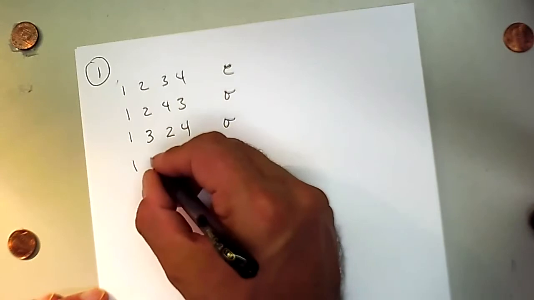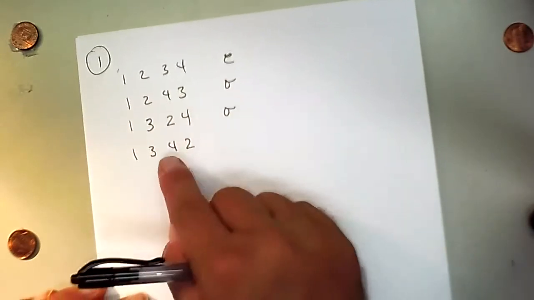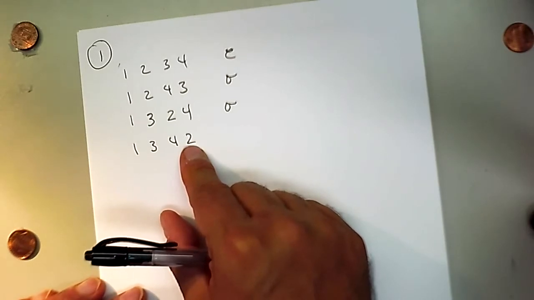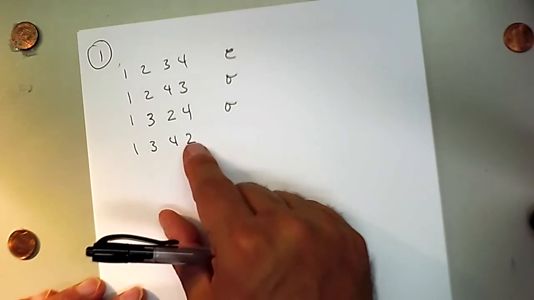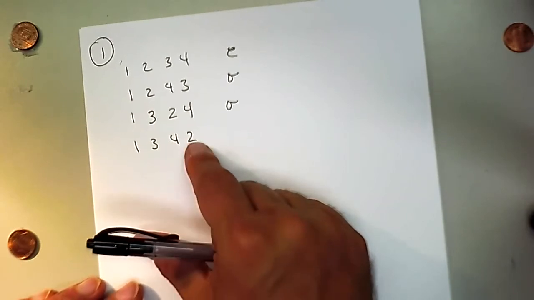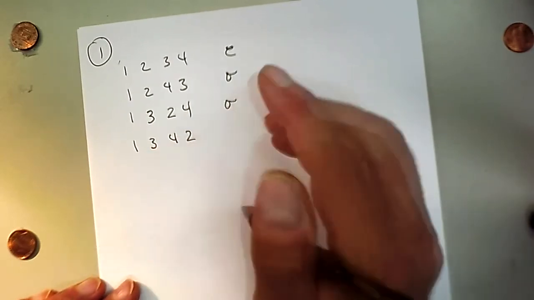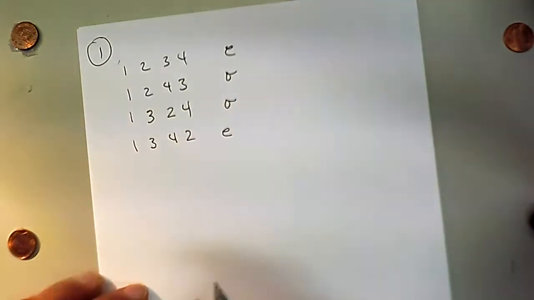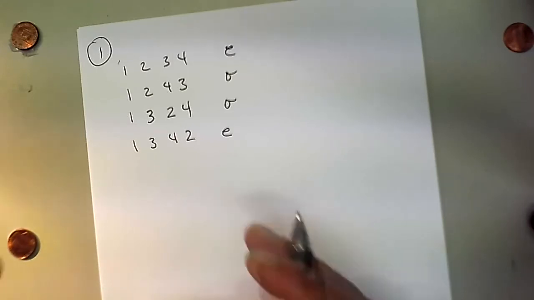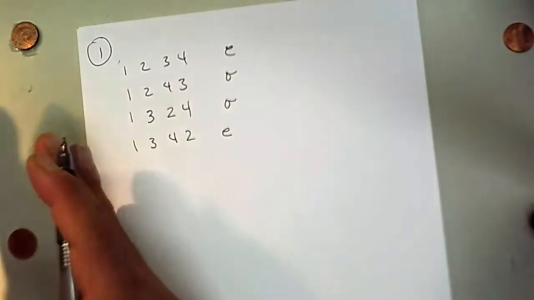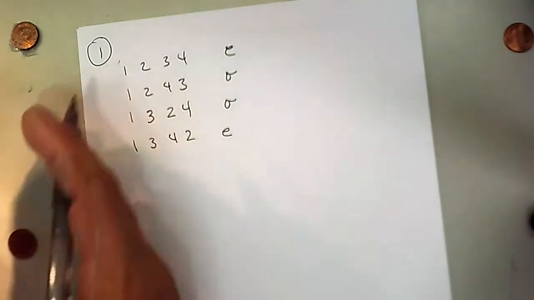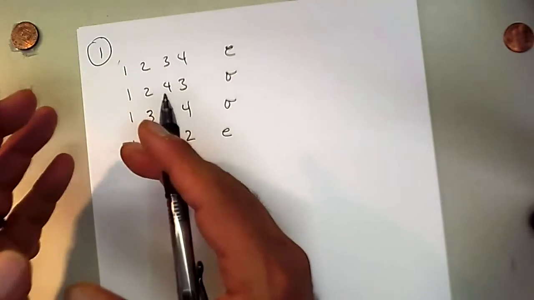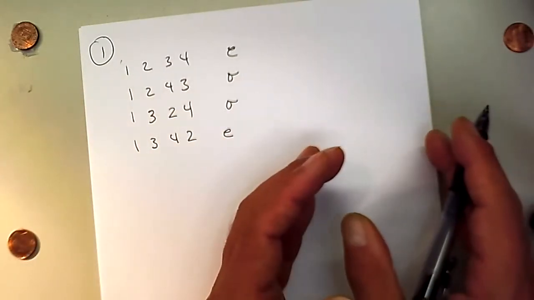How about 1, 3, 4, 2? So swap those 2. Swap those 2. So the 2 is here, and the 4 is in its place. And then swap the 3 and the 2. Yep, so that is going to be an even permutation. And I'm not going to put all 24 of them. But then once we have all 24, we can classify them into even. We can put all the 12 of them on one side of the page, and then all the other 12 on the other side of the page.